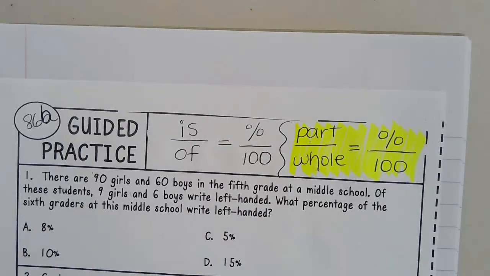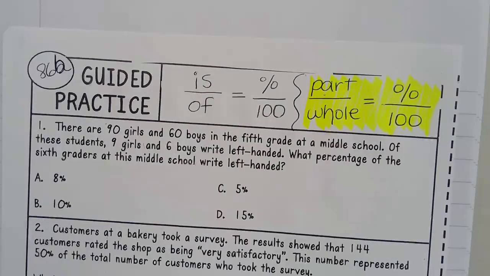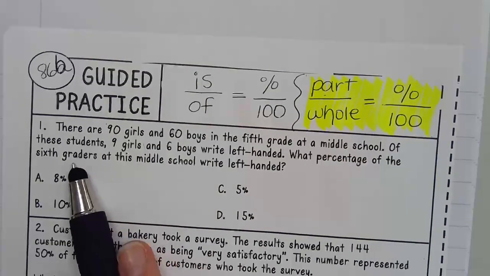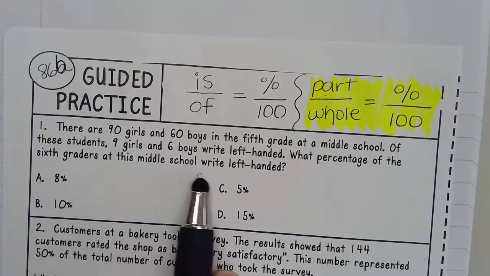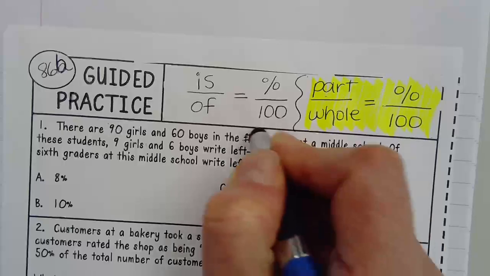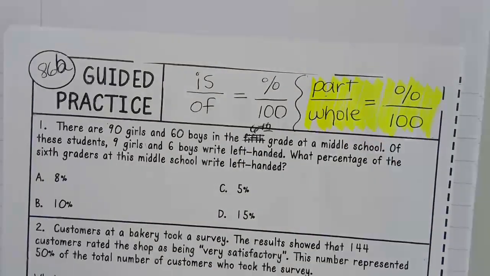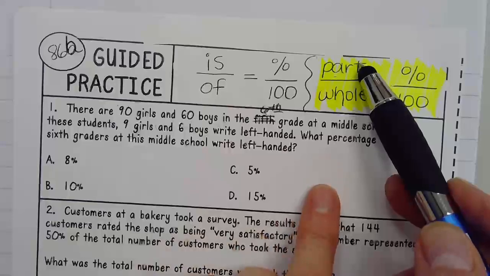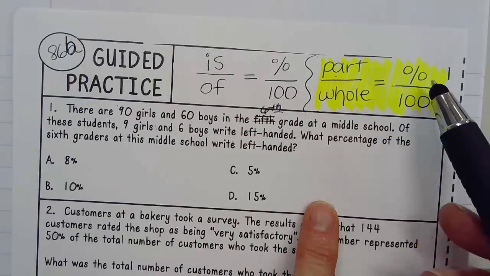It says for number 1, there are 90 girls and 60 boys in the 5th grade at a middle school. Of these students, 9 girls and 6 boys were left-handed. What percent of the 6th grade at the middle school were left-handed? Not sure why they have that. That's a typo. That should be 6th grade. Talking about 5th grade.